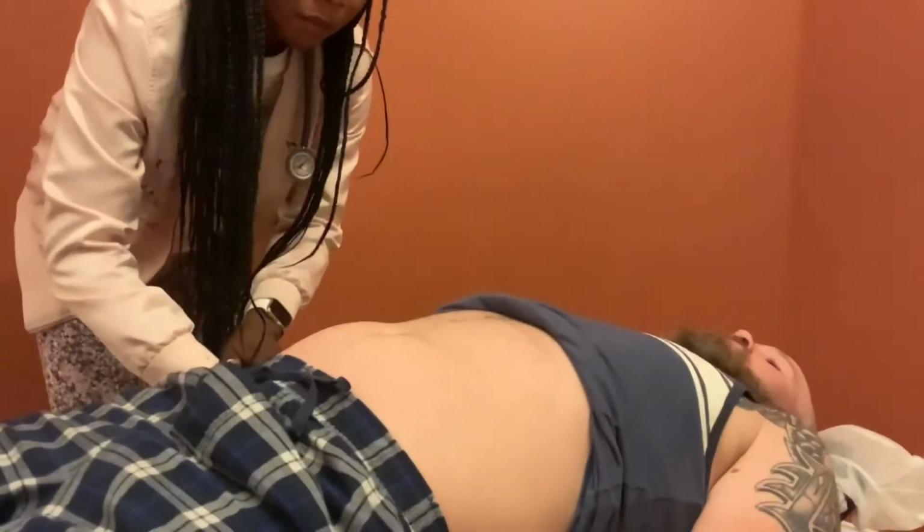So next thing I'm going to be doing is palpating the spleen. I'm going to come here around the rib cage area, just like so. Actually using one hand, I'm going to have the patient take a deep breath for me. All right, palpating the spleen. Now I'm going to be moving on to my tests. And the first test I'm going to be doing is rebound tenderness.